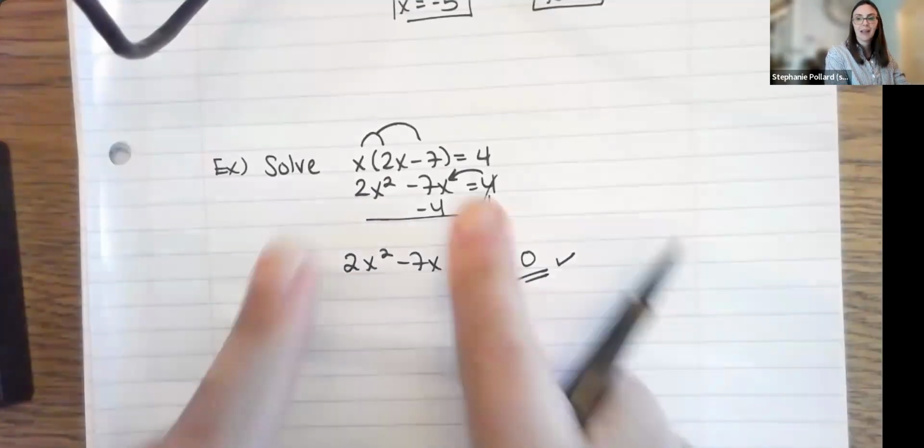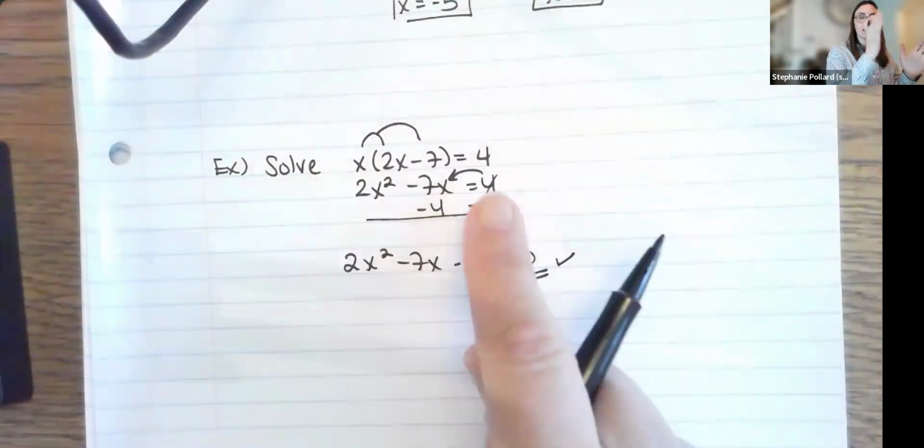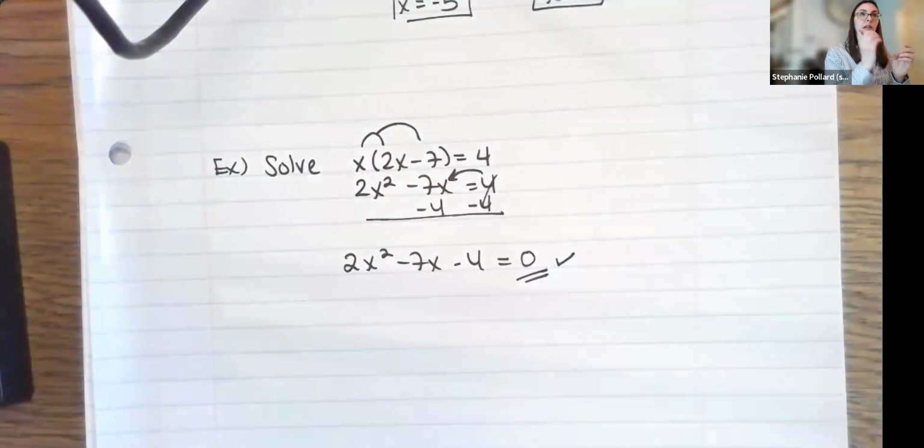There is no shortcut here. It doesn't work that a number times another number to get the result of 4, one of those numbers has to be 4. It doesn't work that way. It only works that way with 0. So we do need to go ahead and multiply back out, clean it back up, refactor, and try again.